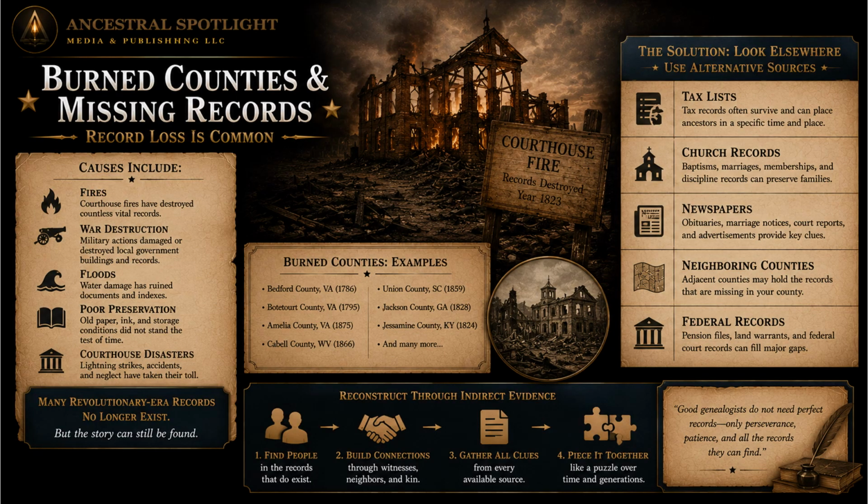Researchers frequently encounter burned counties where courthouse fires destroyed local records. This does not mean the research ends. Good genealogists learn to reconstruct families through alternative evidence. Tax records, land records, church records, and probate from surrounding counties may still survive. Newspapers and federal pension files may fill major gaps. Indirect evidence becomes extremely important in colonial genealogy.